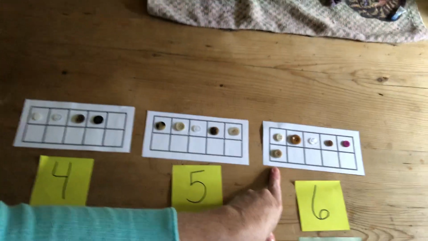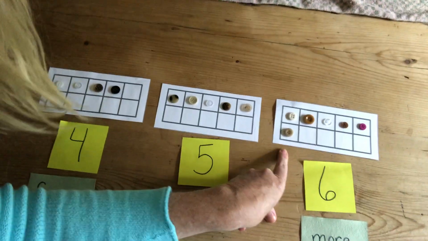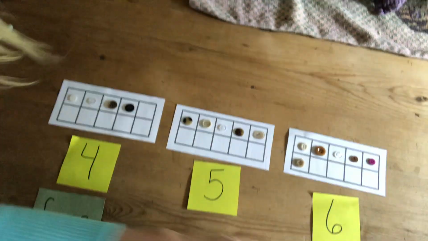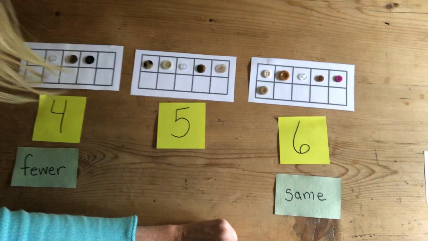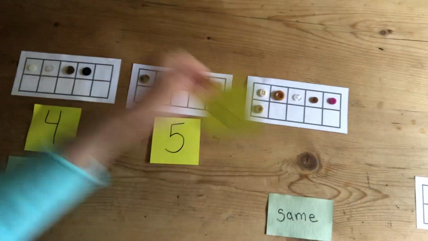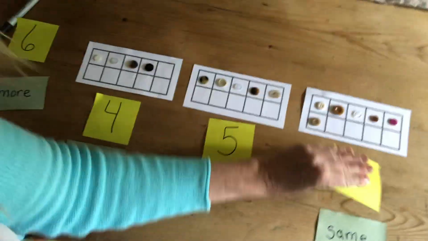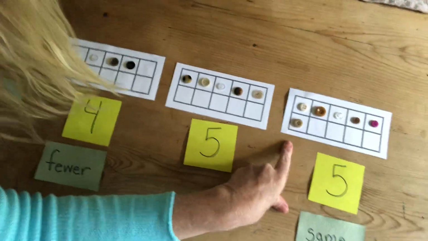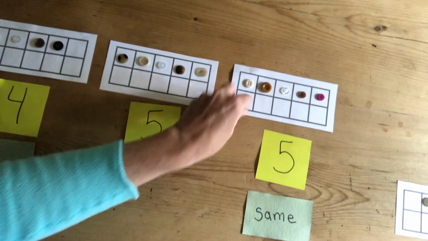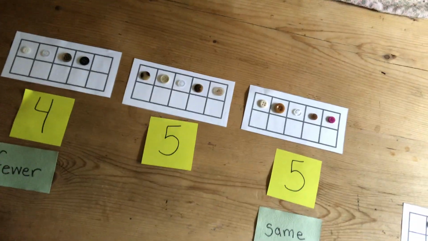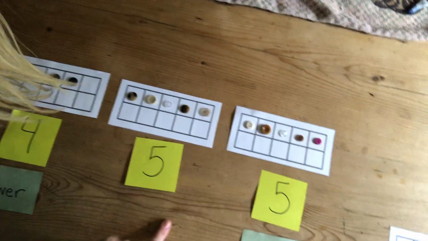What about making a set that's the same as 5? What would I need to do to make this set the same? So I want it to not be more, I want it to be the same. Oh, I need it to be this number, right? What do I need to do to make this 5? Take a button away. Now I have the top row filled.